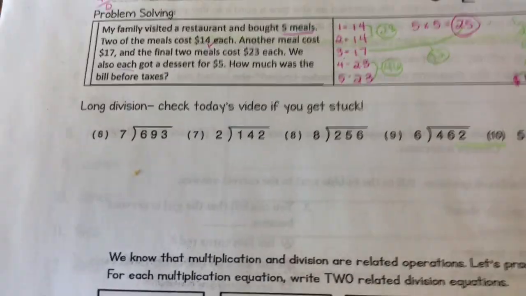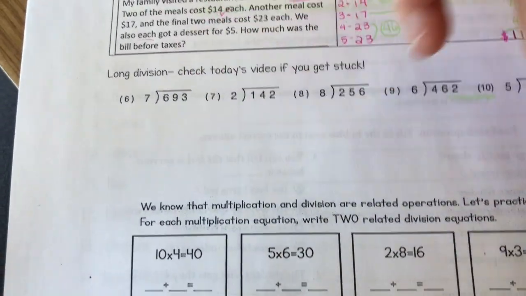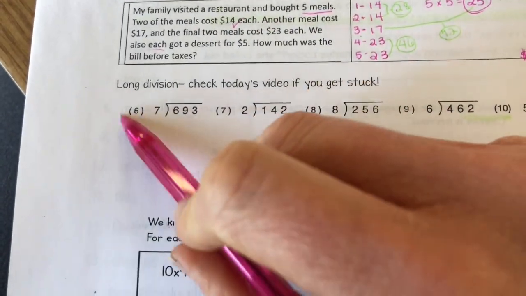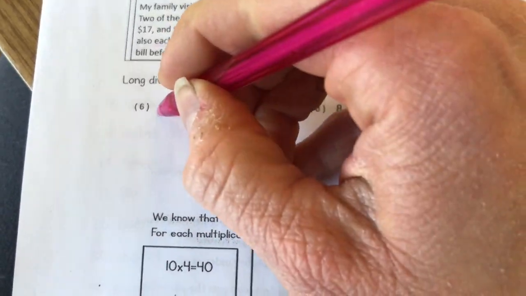So long division. Long division, my favorite. We're going to go through this together. So I'm going to get started with number 6. So we're working with 7s here.